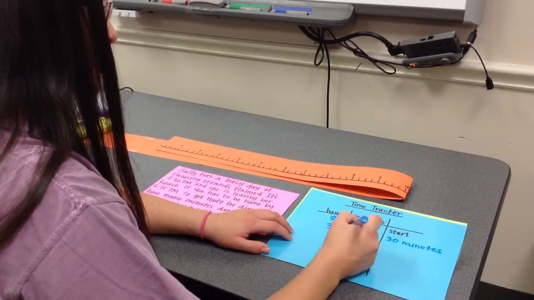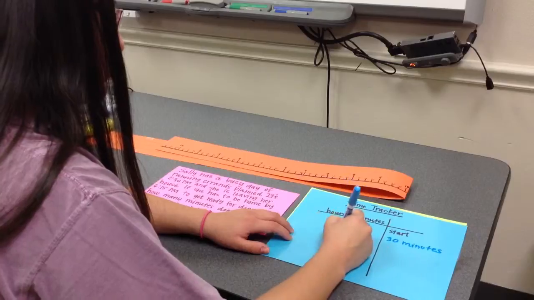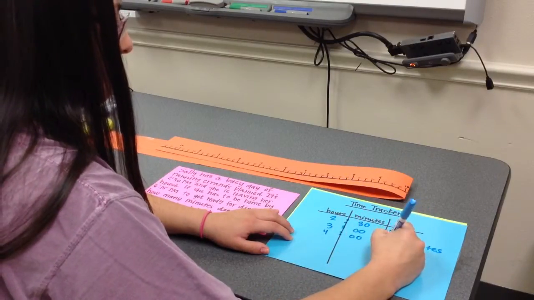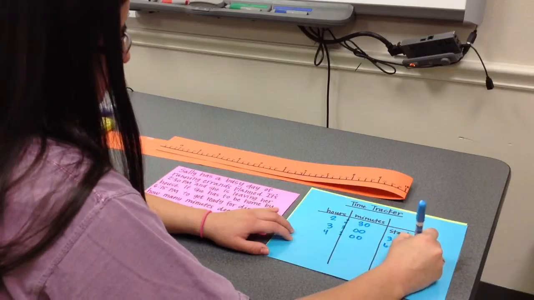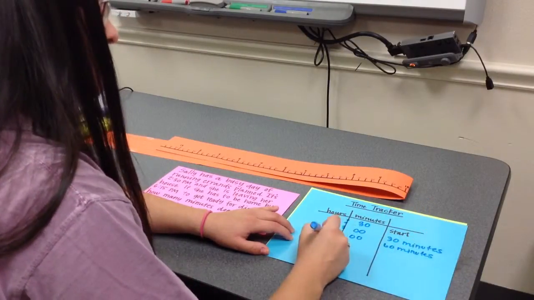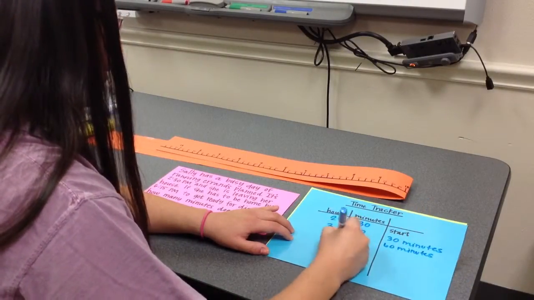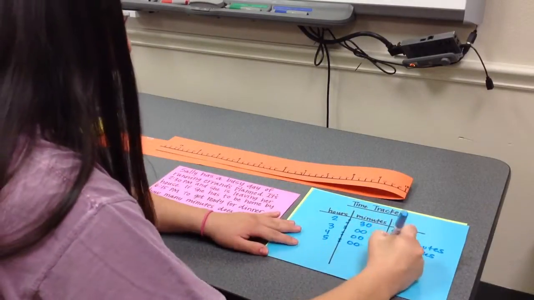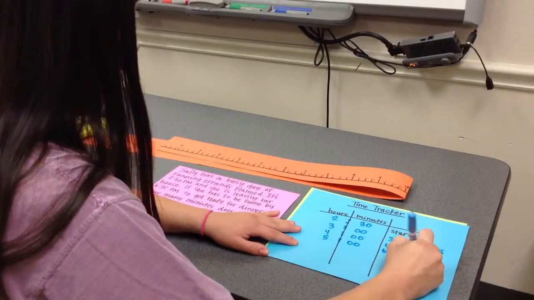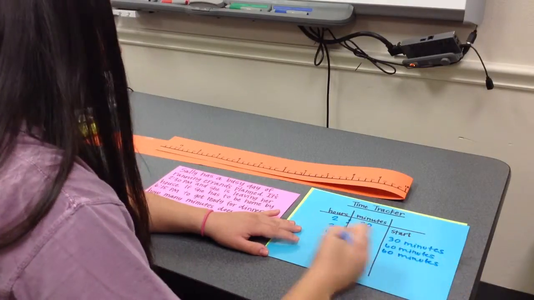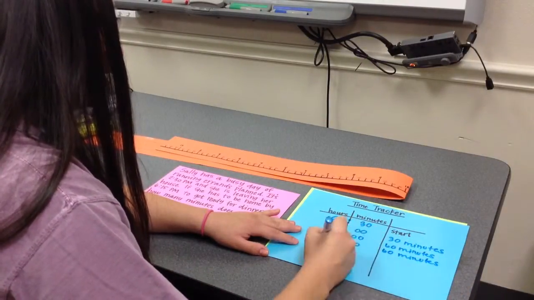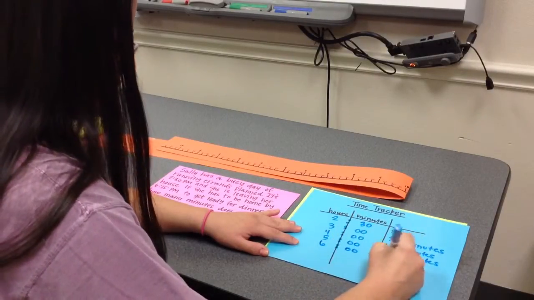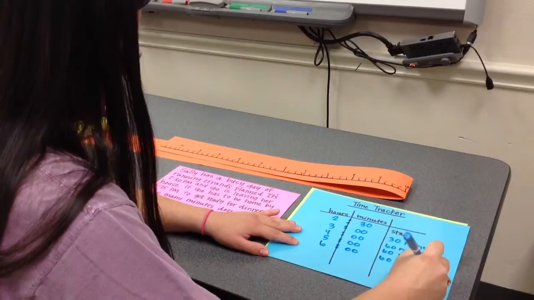So we're at 3, so we're going to jump 60, and that is to 4, and that's 60 minutes. And then from 4 to 5, and remember we're trying to get to 6:15, so 60 minutes. And then we're going to go from 5 to 6, which is another 60 minutes.